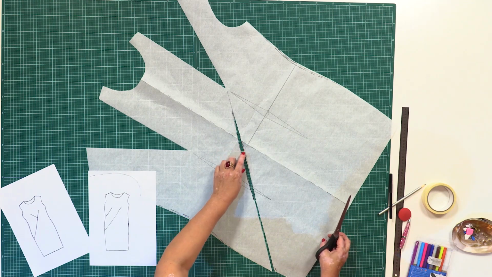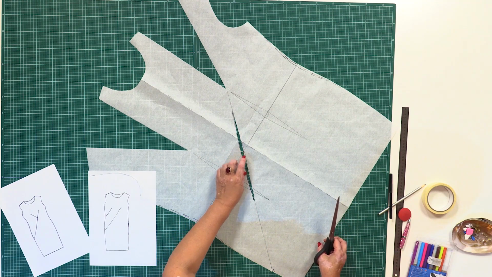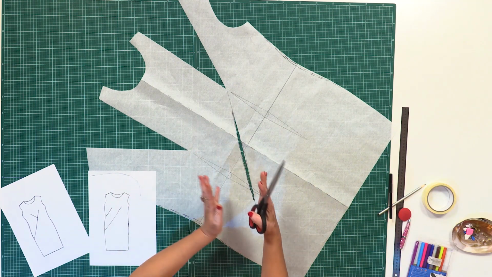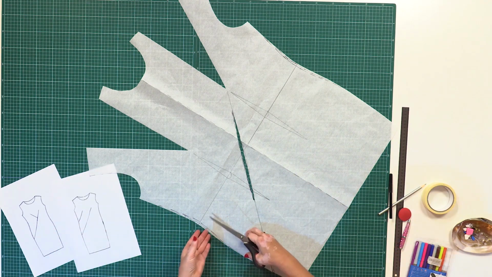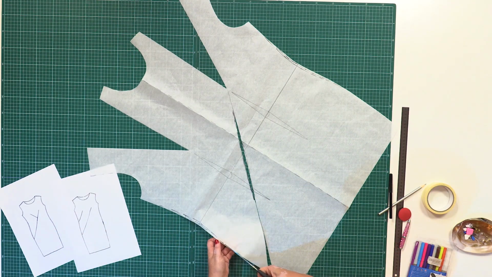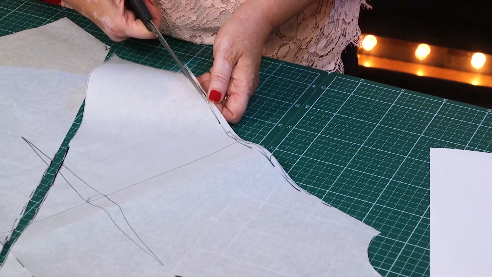You can see that the opening is pretty small. It will make the line just slightly round. I'll also cut the extra pieces from the side seams.